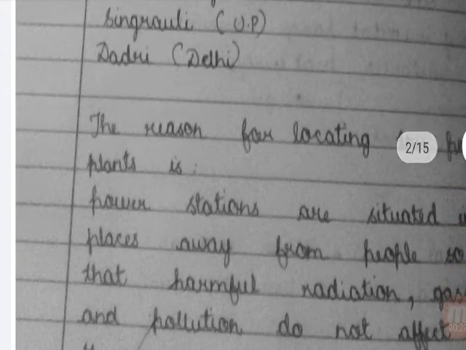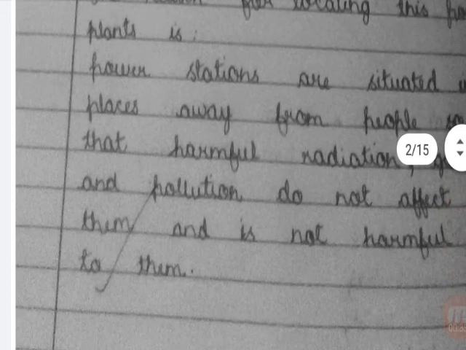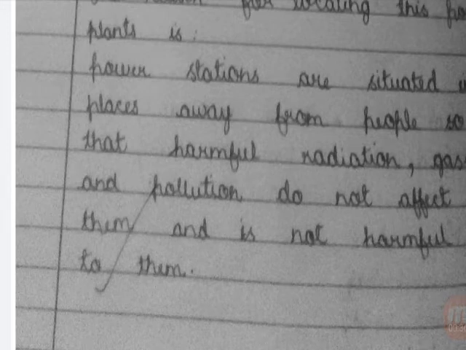The reason for locating these power plants is that power stations are situated in places away from people so that harmful radiation, gases, and pollution do not affect them and are not harmful to them.